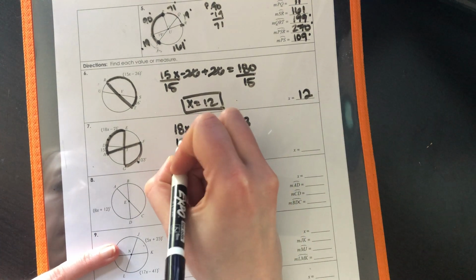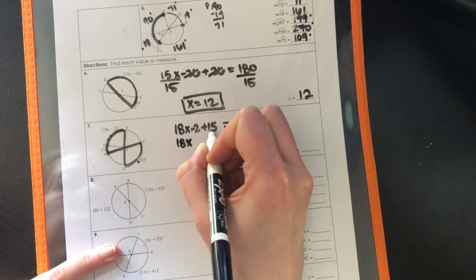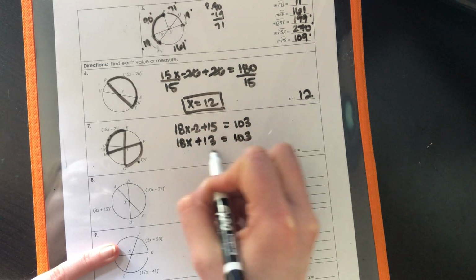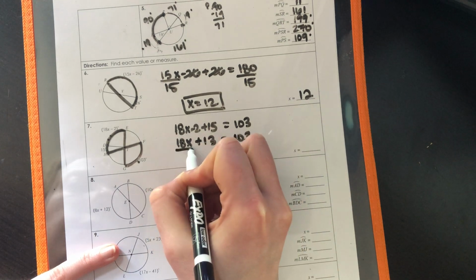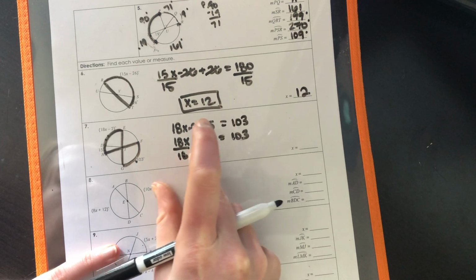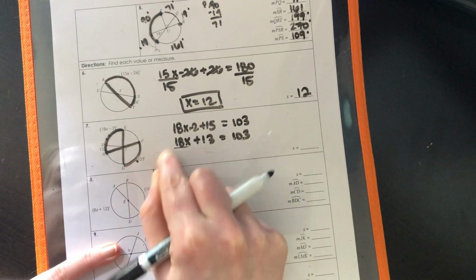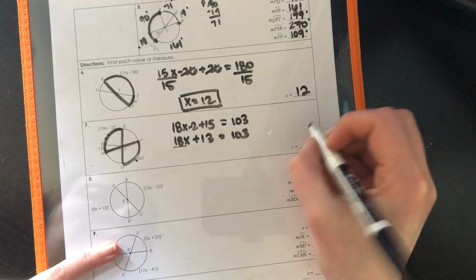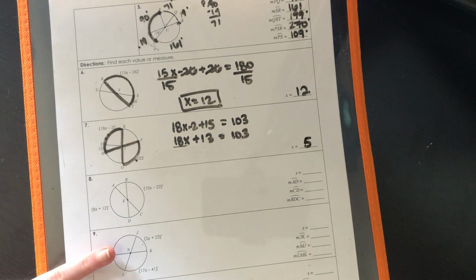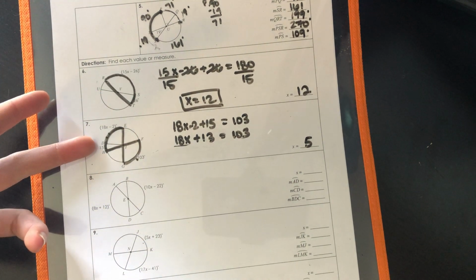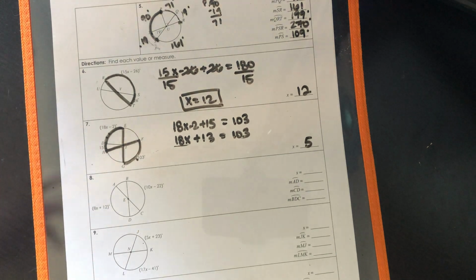Back to algebra. Combine like terms. Negative 2 plus 15 is plus 13. Subtract 13 over and then divide by 18. Well, I should be thorough, but you know how to solve 2-step equations. I know y'all. So subtract 13, divide by 18, you get x equals 5. See, notice how we're using diameter to our advantage again, vertical angles, and when in doubt, just do a full 360 depending on what happens.